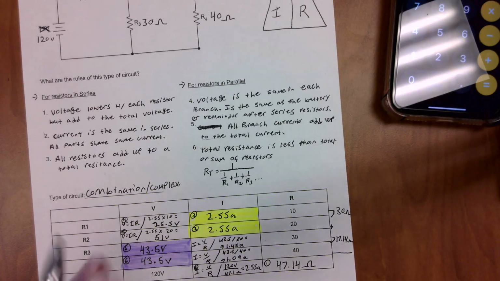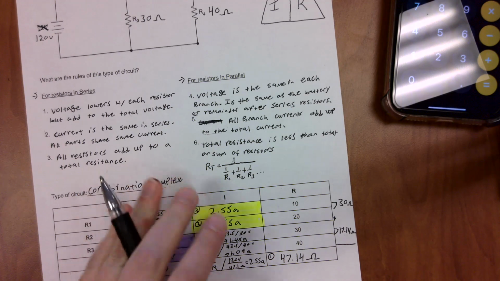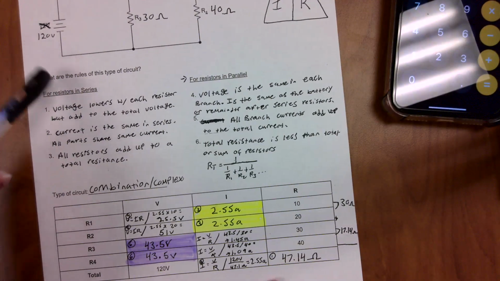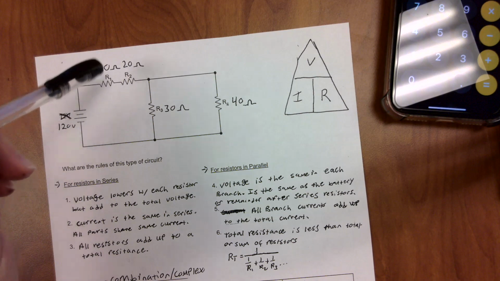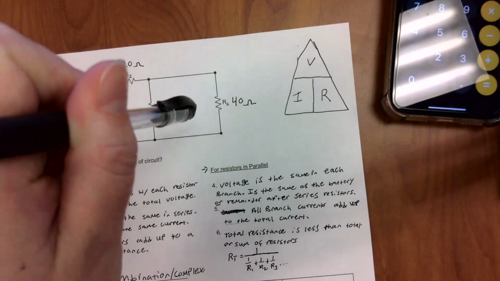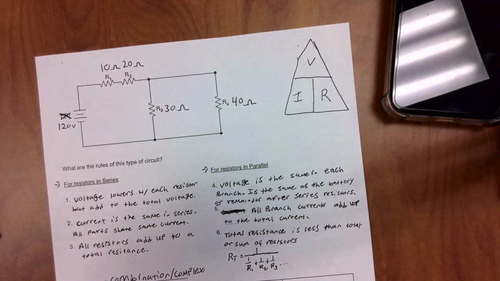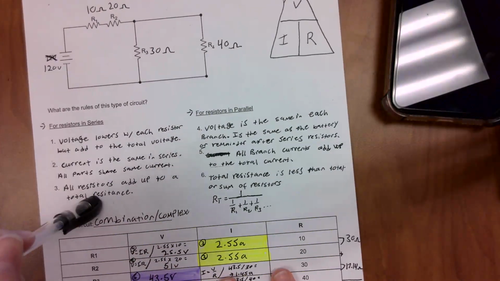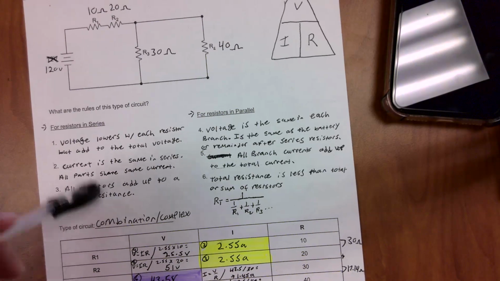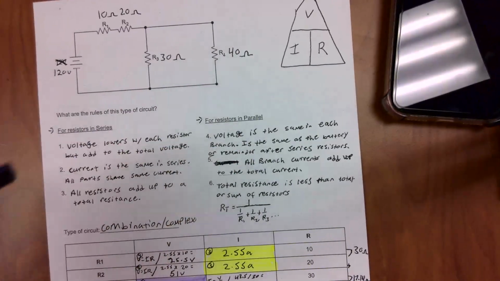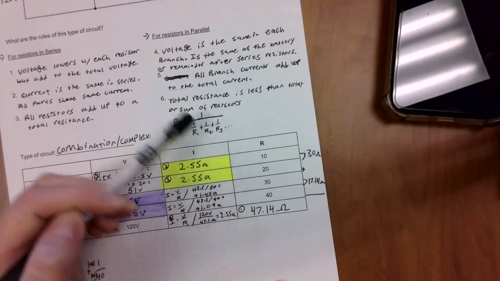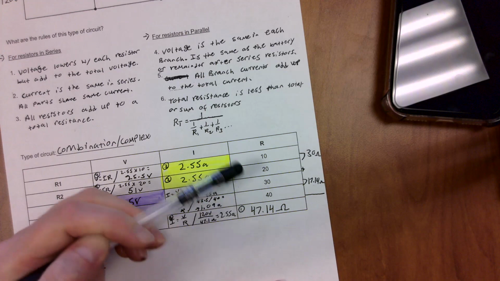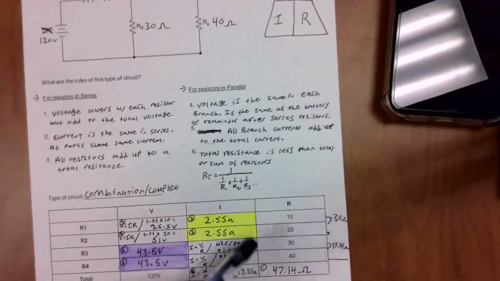Okay? But in summary, what I did was I first looked at my diagram, labeled the stuff on it, determined which of my resistors were in series and which ones were in parallel so that I knew which rules to attribute to which resistors. So I knew why I had to use this equation for this one and why I could just add these ones together.